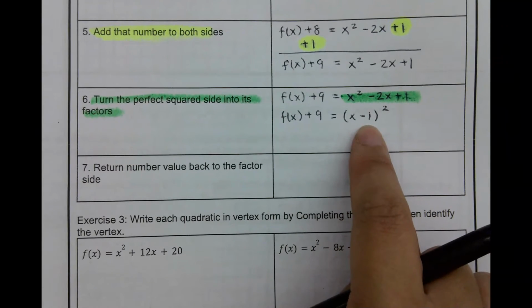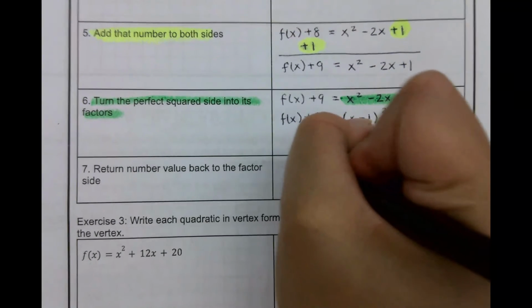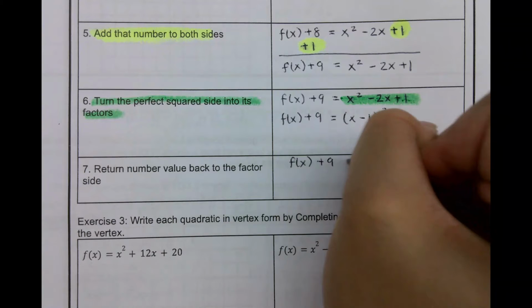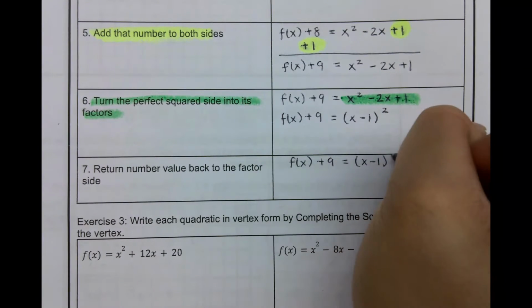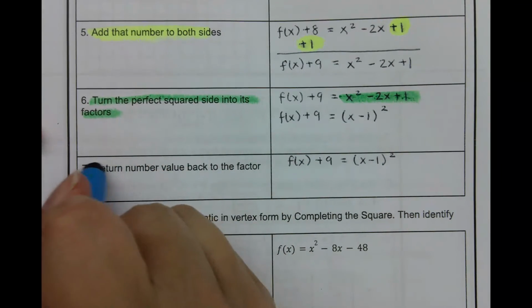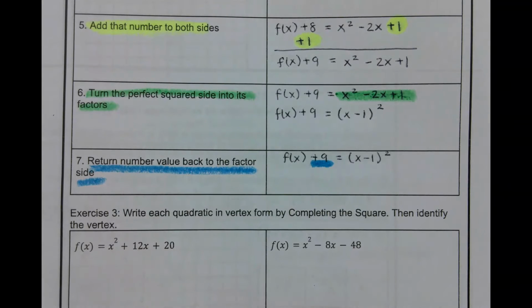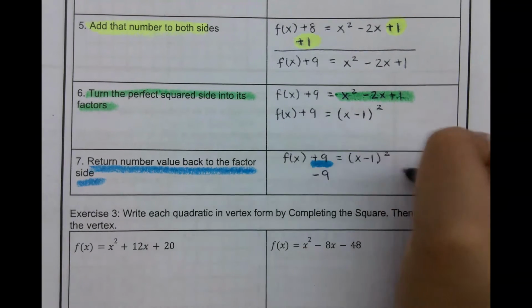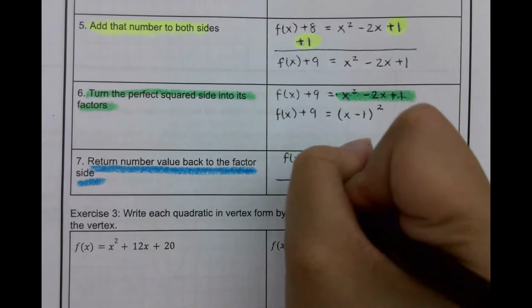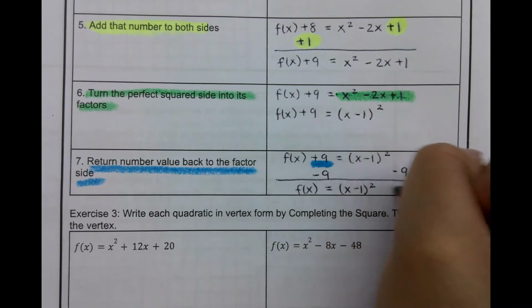You could have also done the diamond method with it, and you would have realized that when you factored it, it was x minus 1 times x minus 1, which is x minus 1 squared. Okay. Then the last step, let me copy back what I had before. Then the last step is to return that number value back to the factored side. So I'm going to take this plus 9 here, and I'm going to move it over by subtracting 9. There you go. F of x equals x minus 1 squared minus 9.